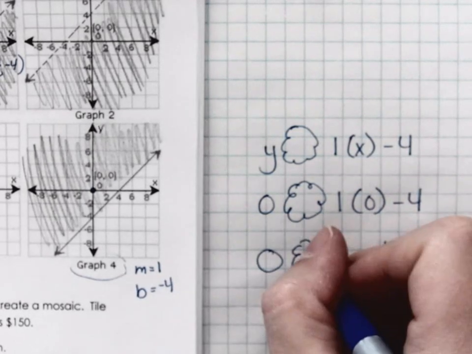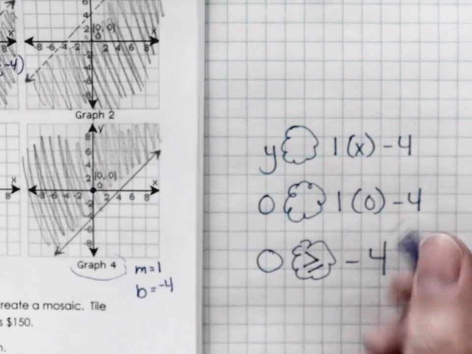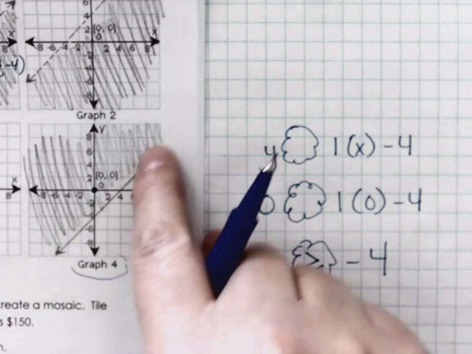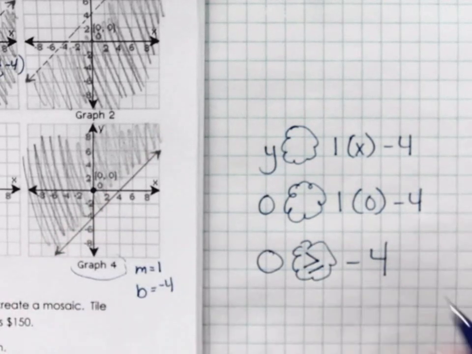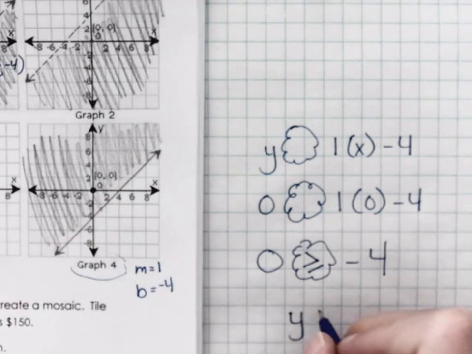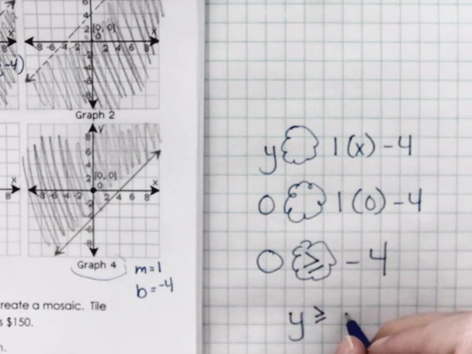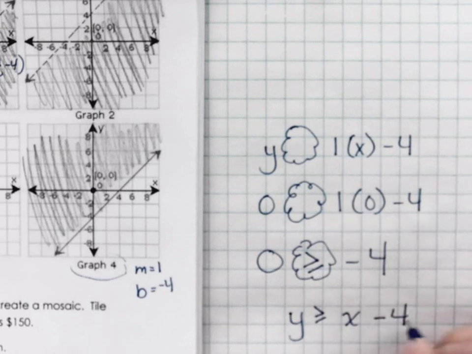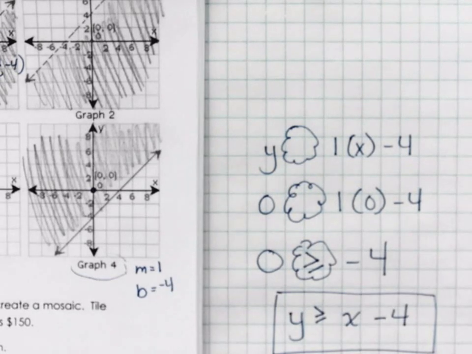So what we know is that 0 is greater than or equal to -4. The equal to comes from it being a solid line. So my equation would be y is greater than or equal to x minus 4. And that would be the equation for graph 4. Sometimes when you look at these, I don't think I would give you a question that would require you to do 4 equations. You'd only have to do it for 1. So we'll go from there.